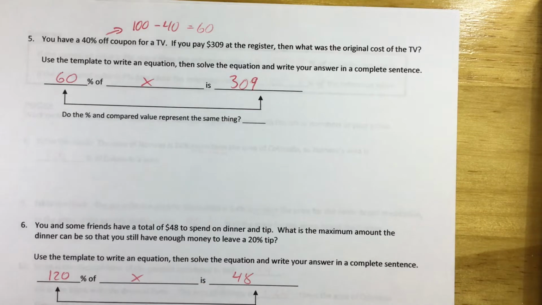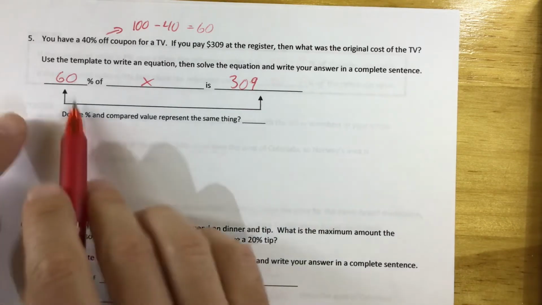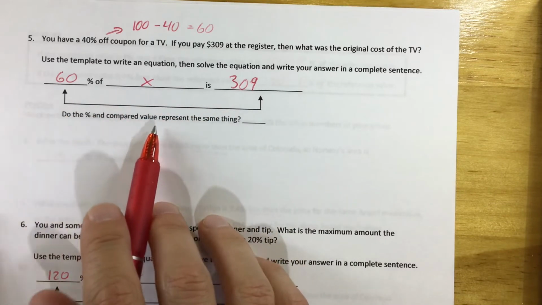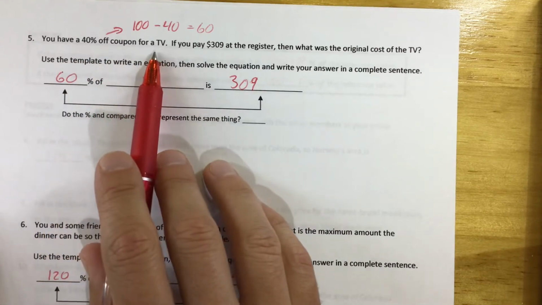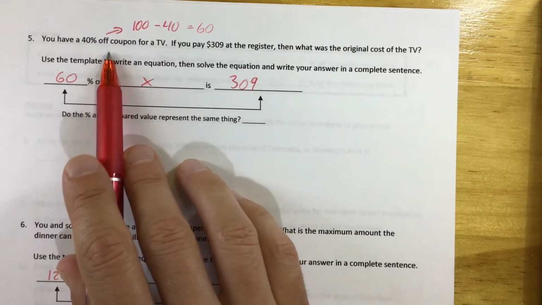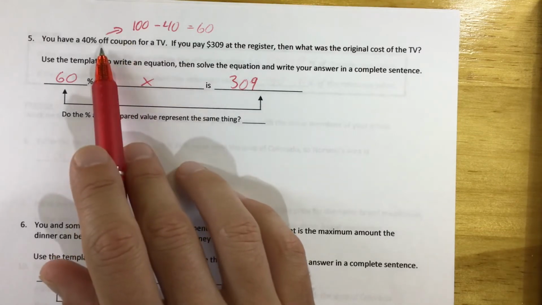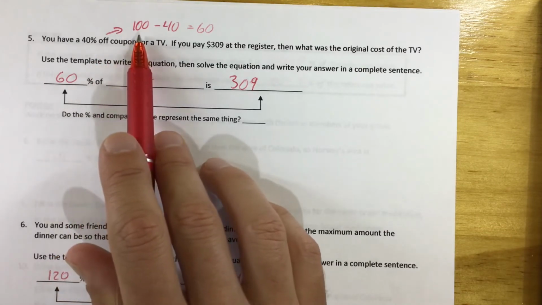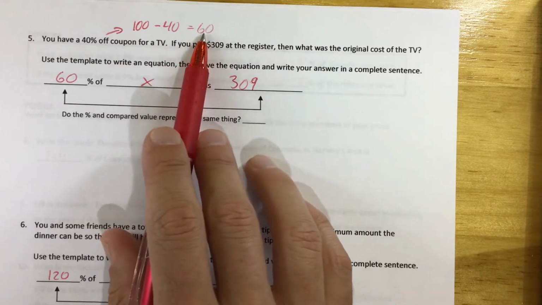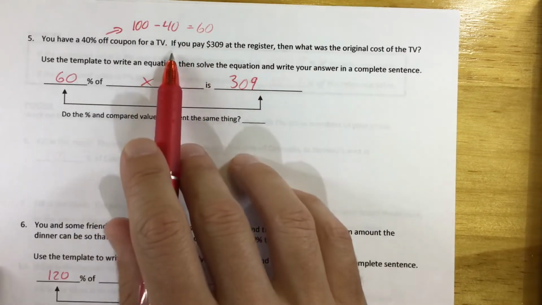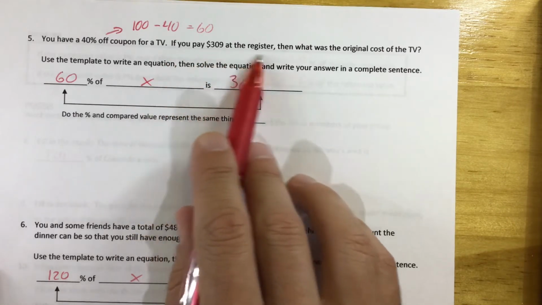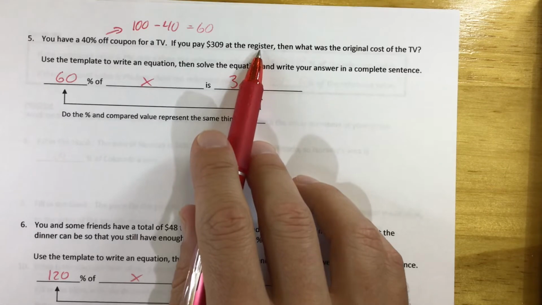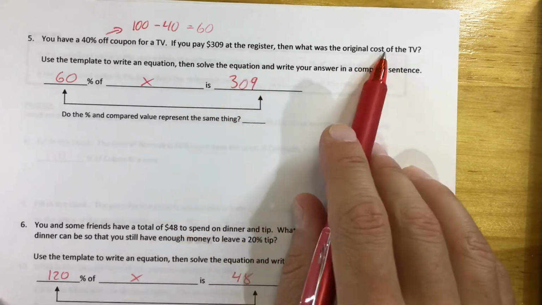All the stuff that we saw without using the entire page to do the problems because the templates really aren't that big and the math isn't really that long once you get the hang of these things. Question 5, you have a 40% off coupon for a TV. Okay, so 40% off or 40% less means that instead of paying 100%, you're going to be paying 100 minus 40%, which is 60%. So I'll take care of that at the beginning. If you pay $309 at the register, so they're really emphasizing that one right there. At the register, that's the end result amount that you paid. Then what was the original cost of the TV?